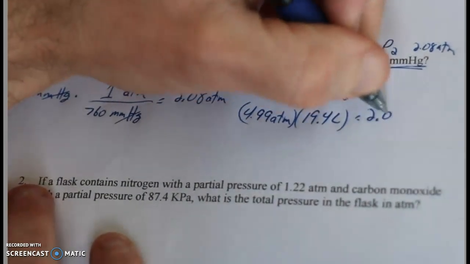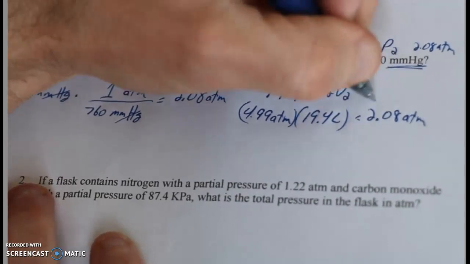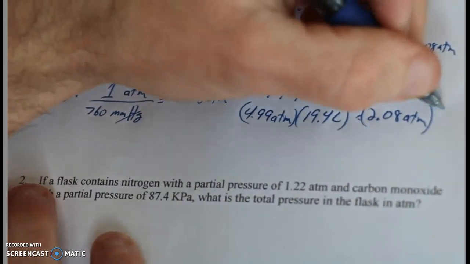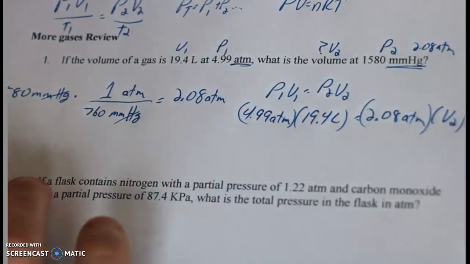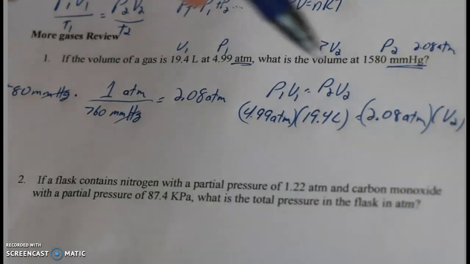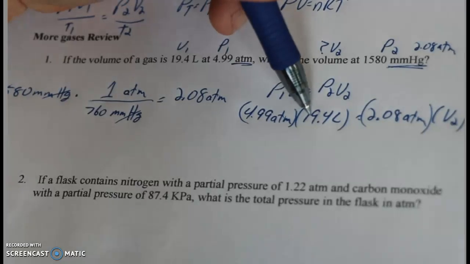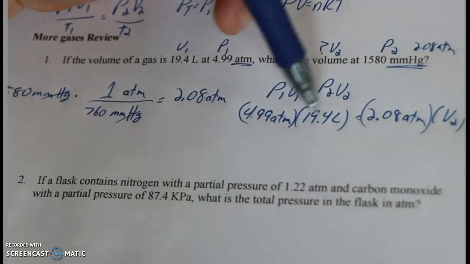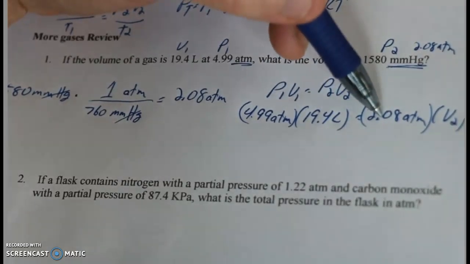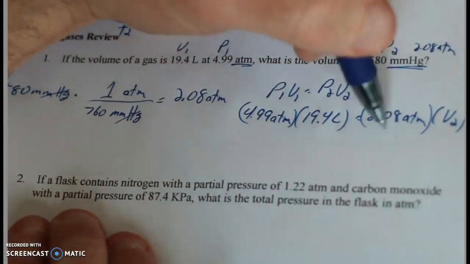P2 is 2.08 atmospheres, and V2 is what we're solving for. So what I would do on the calculator is multiply 4.99 times 19.4, don't round it off or anything, and then just divide by 2.08 because we want to get this V2 by itself.